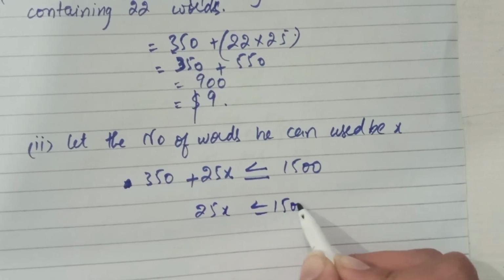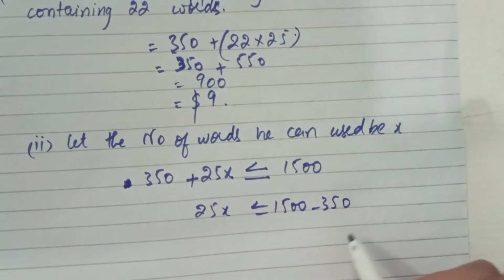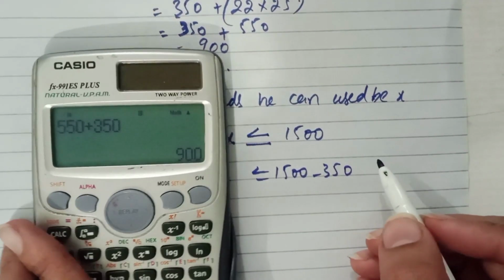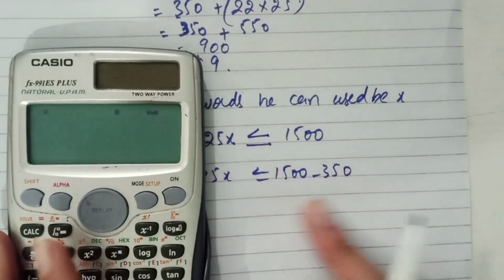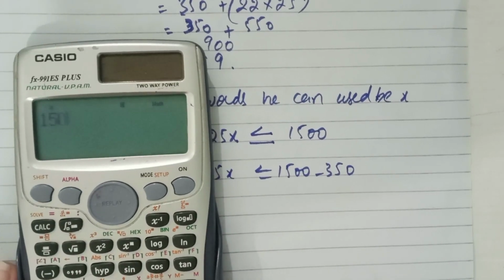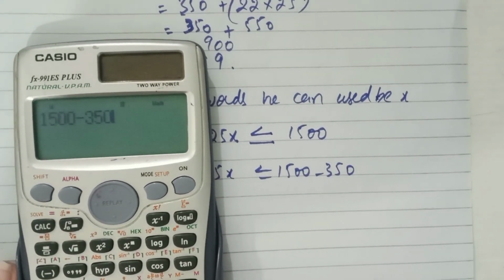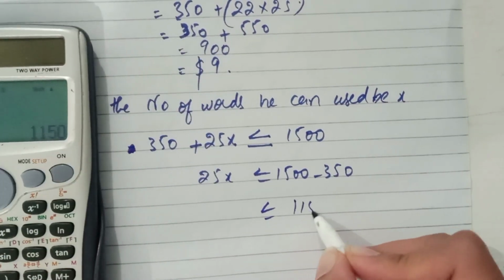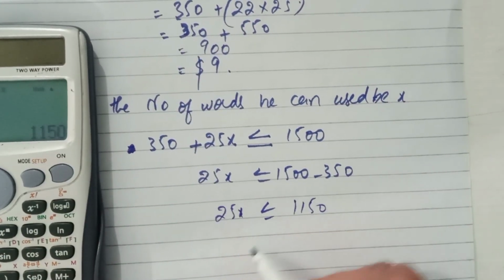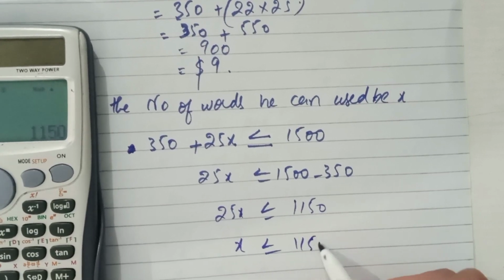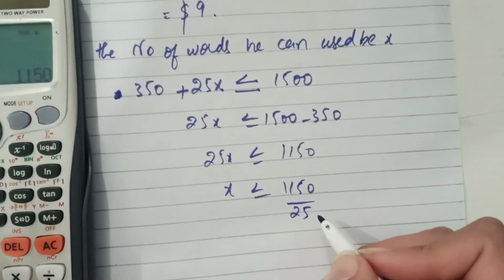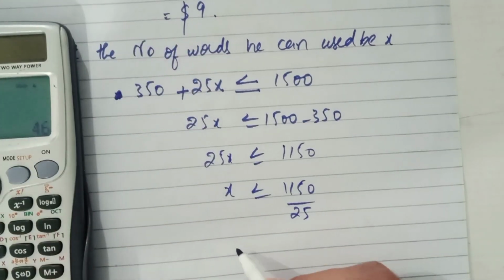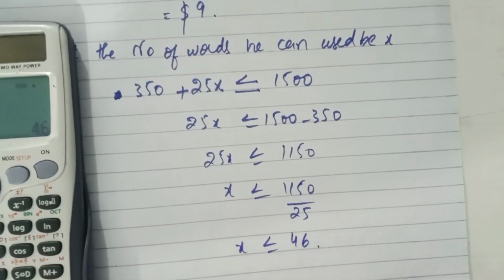25x is less than or equal to 1500 minus 350. 1500 minus 350, we get 1150, divided by 25, and we get 46.